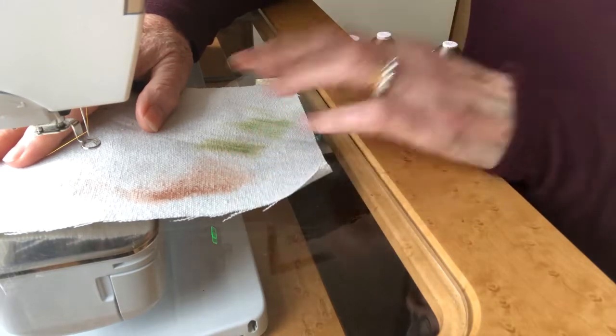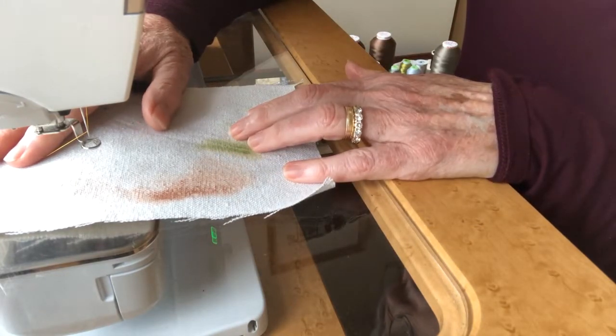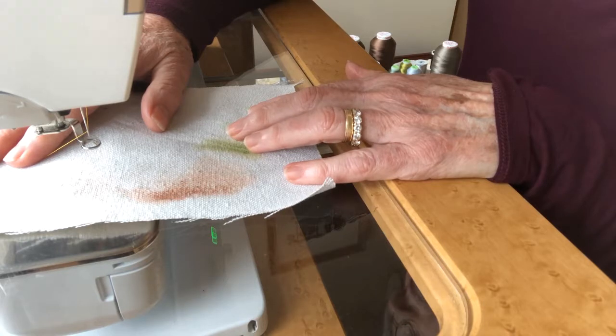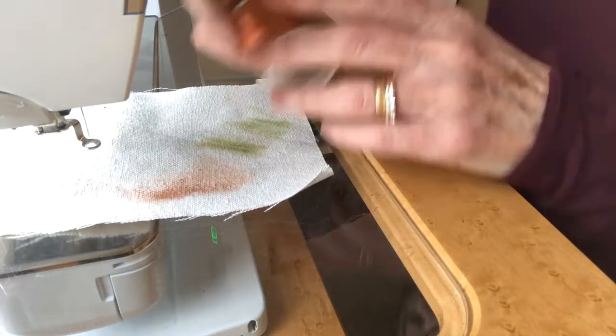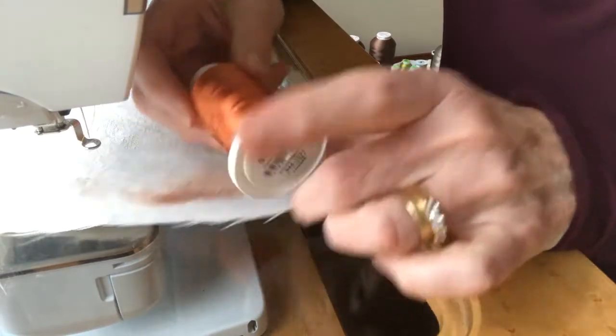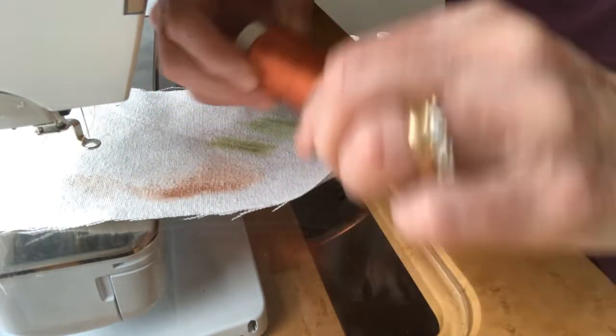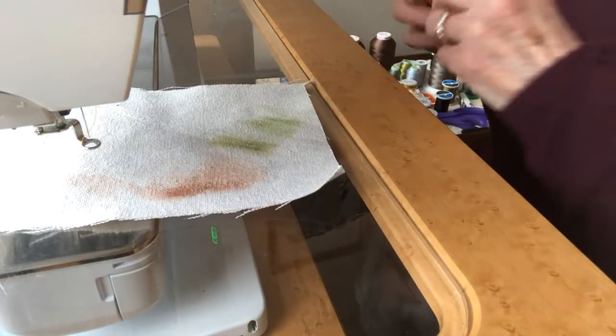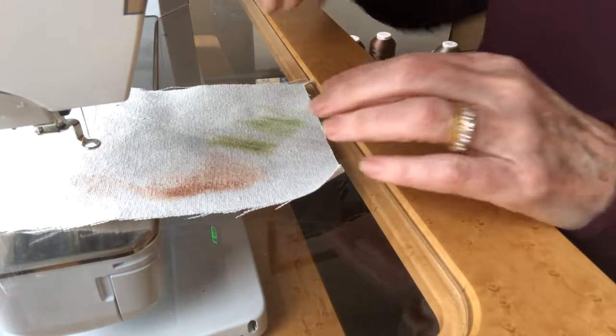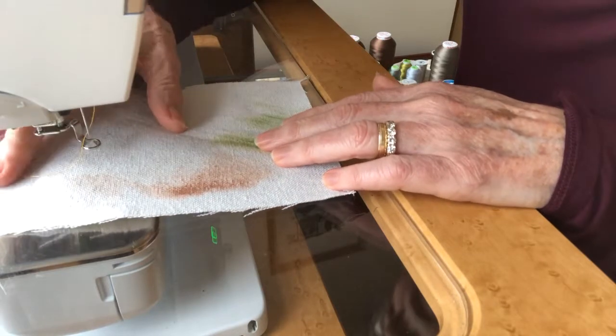So what I've done is I've put my upper thread tension back to the default 5.25. I have this really nice rayon copper colored thread in my bobbin, and I have a bright yellow in my top thread.